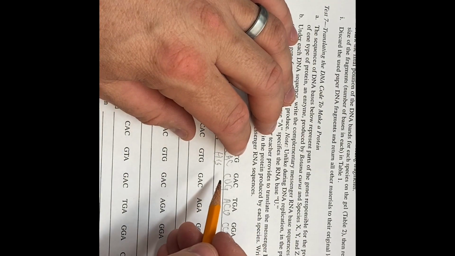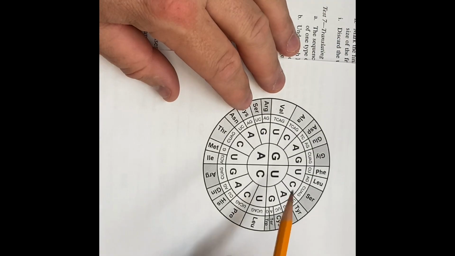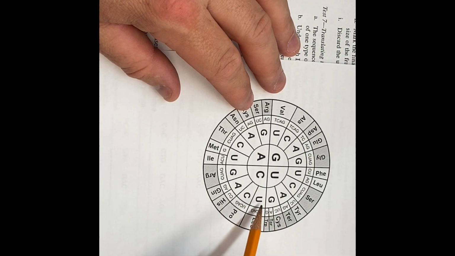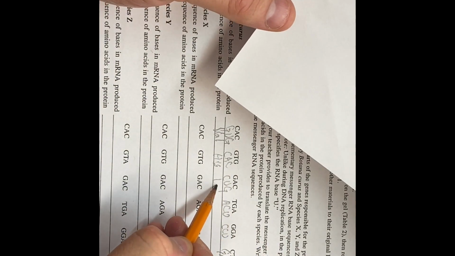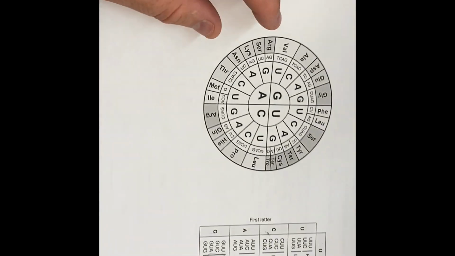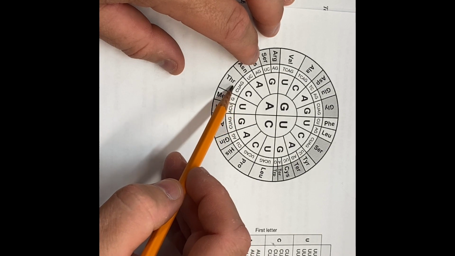Next one is GAC, which becomes CUG. So CUG becomes LEU, which is leucine, by the way. ACU, THR, 3 and 8, okay.